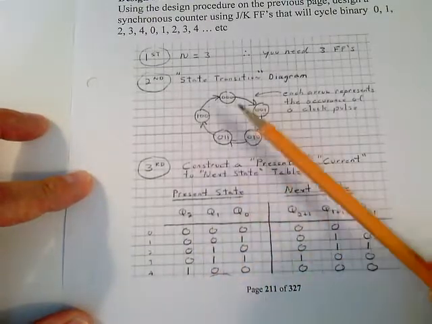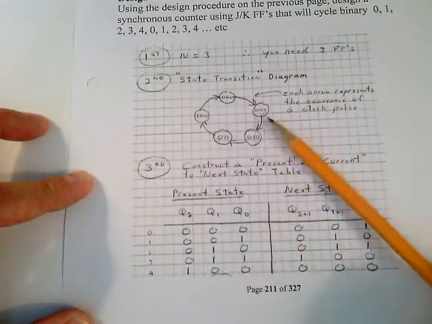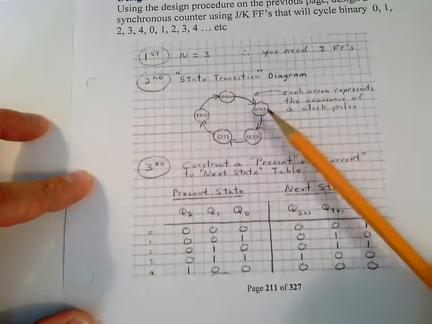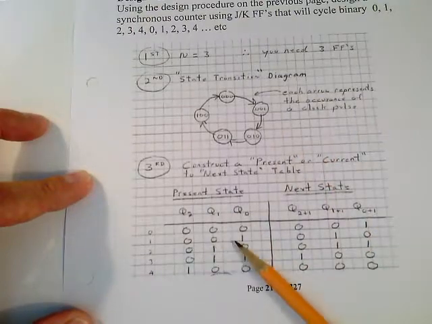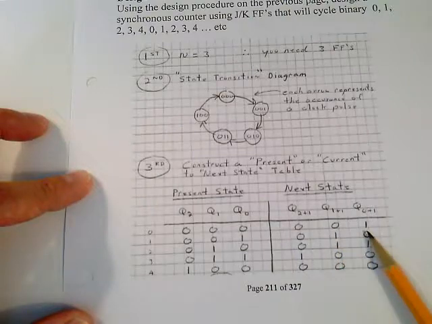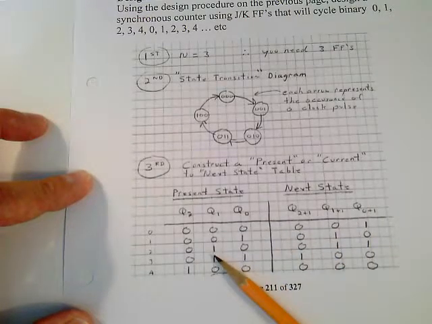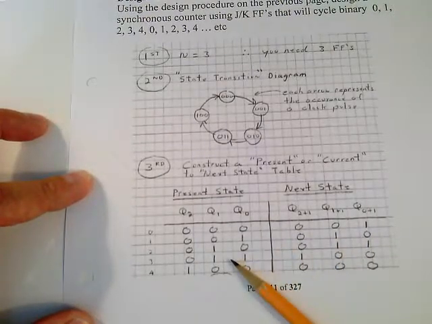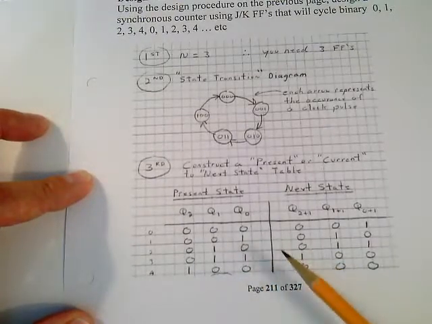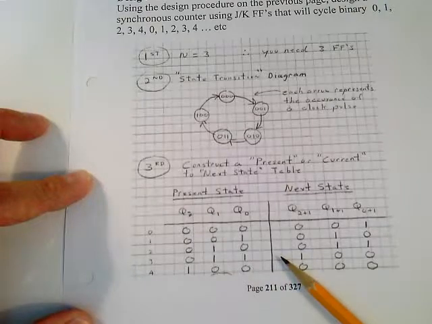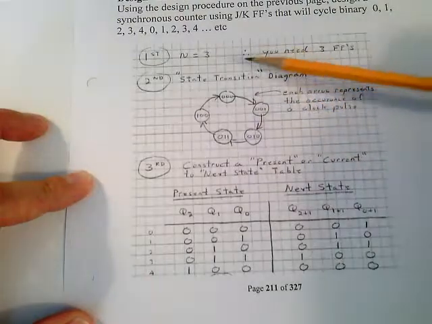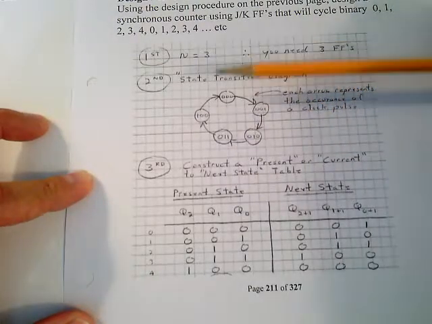Here's the present state, 0, 0, 0. You write it in. The next state, when the clock edge comes, you go to state 1, 0, 0, 1. You're in state 0, 0, 1. When you get a clock, what happens? You go to state 2, 0, 1, 0. You're in state 2, you get a clock, you go to state 3. You're in state 3, you get a clock, you go to state 4. And you're in state 4, you get a clock, you go back to state 0. This present state to next state table comes directly from your state transition diagram. We're sequentially, no pun intended, going through this.